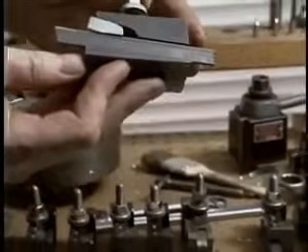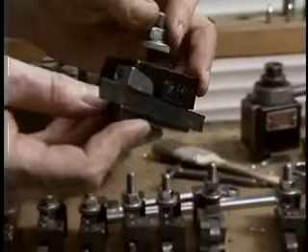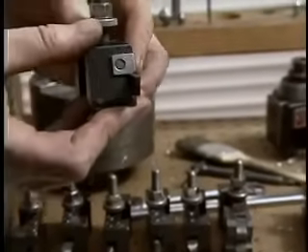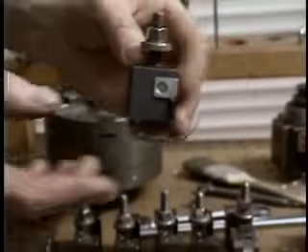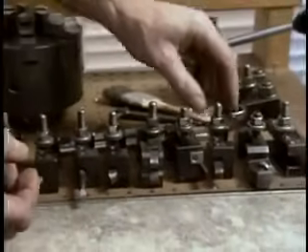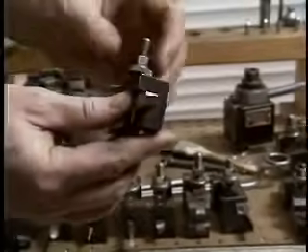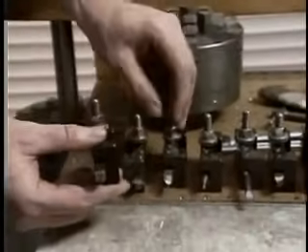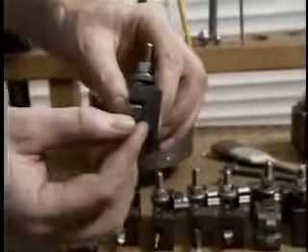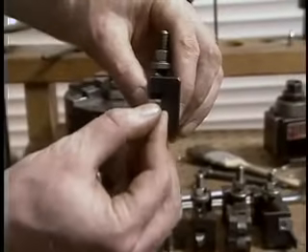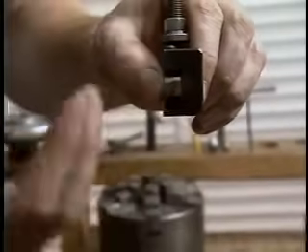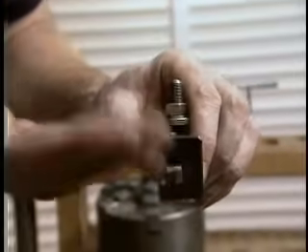This tool is a cutoff tool or a parting tool. Its long, thin blade is used for cutting off pieces that you've made from a larger piece of stock. This tool is very similar to these tools. The difference is the angle of the face of the tool. The top of the tool here, you can see it from the side, is tilted this way instead of this way. This allows you to cut in this direction.